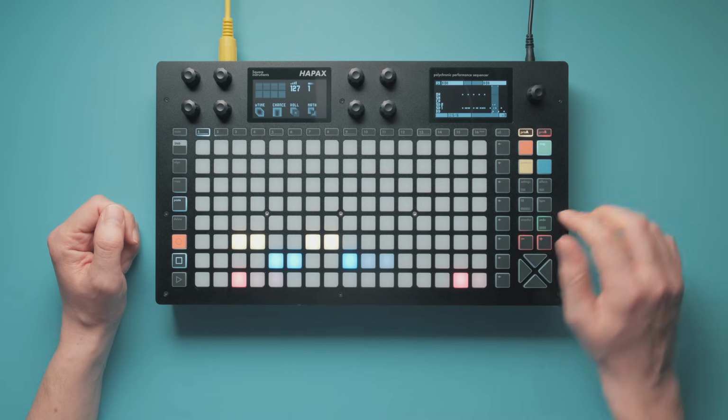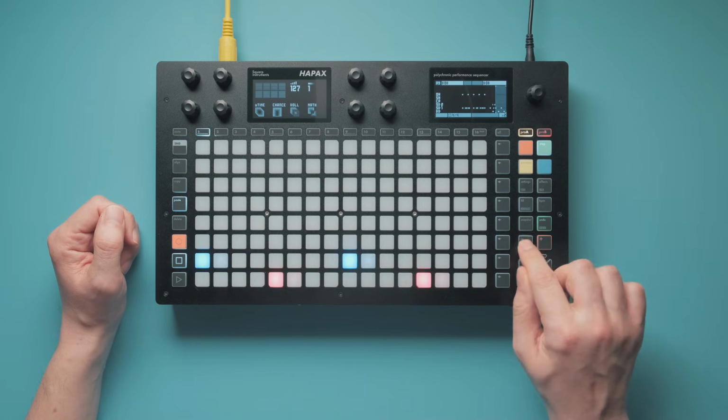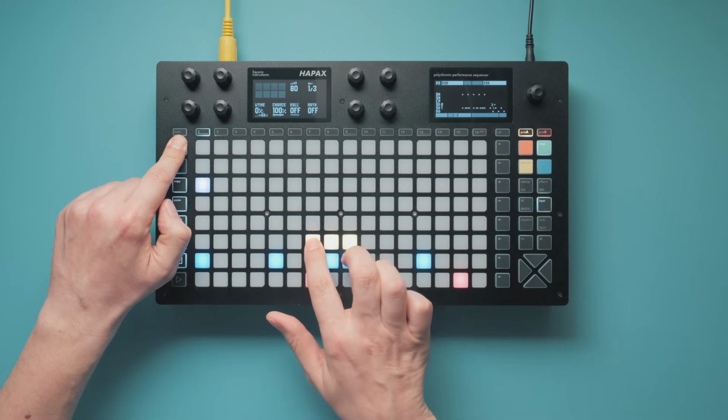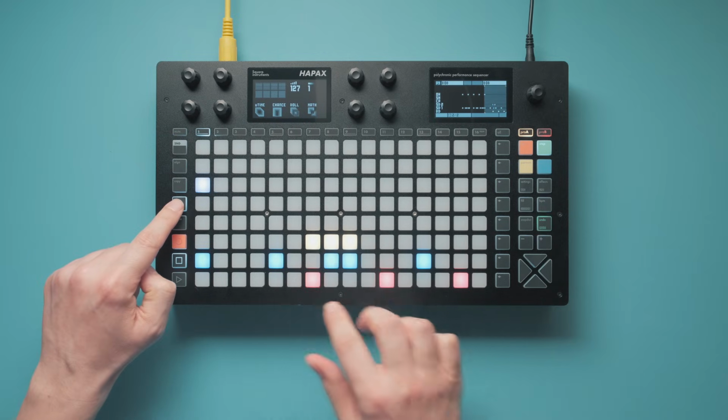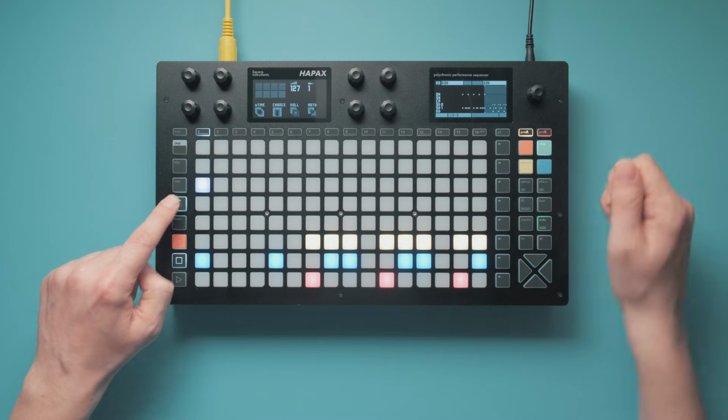Okay, let's go back to normal view. Zoom out. Copy those triplets. And paste them here and here. Done.